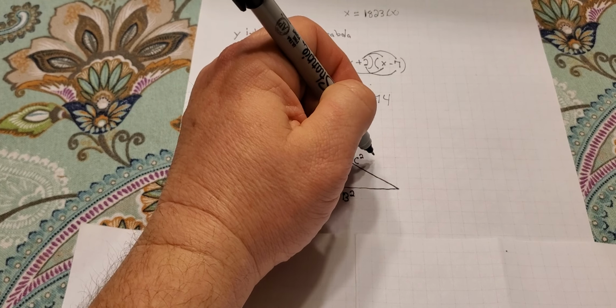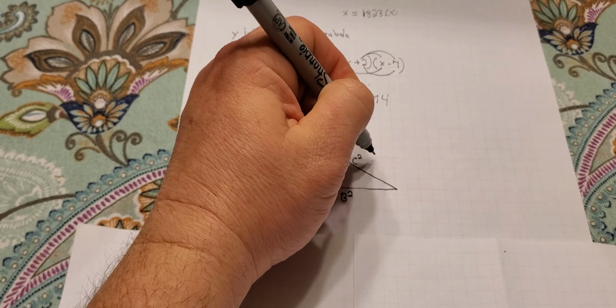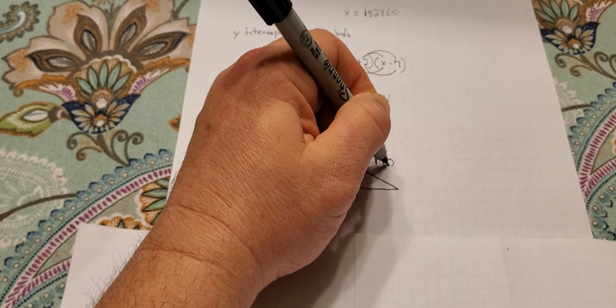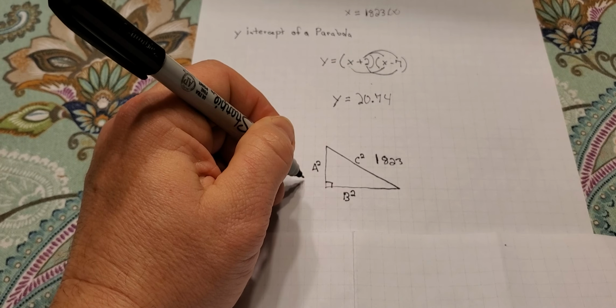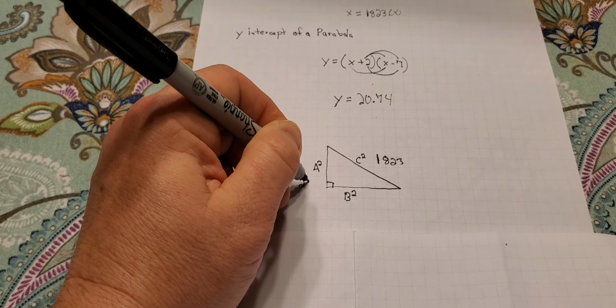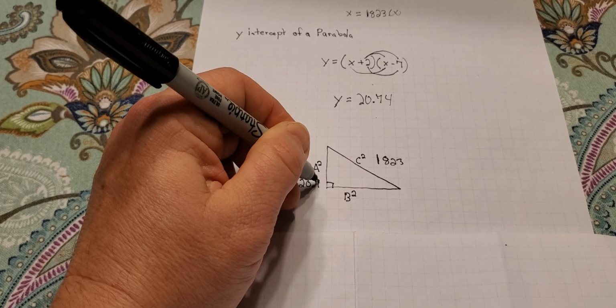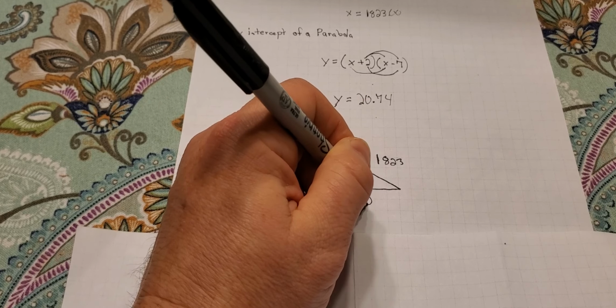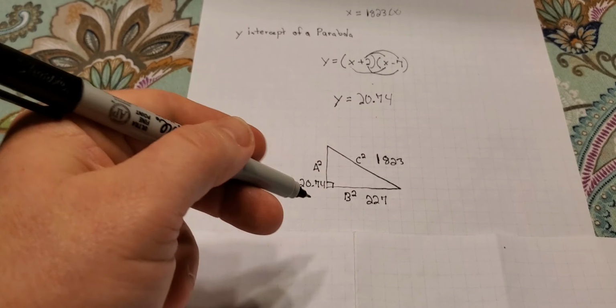So we're going to go ahead and fill in our numbers that we found out earlier, which is gold and silver, which is right here, and b squared, he has 227 subs.